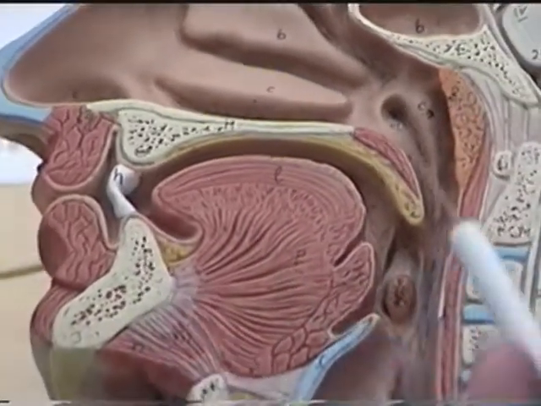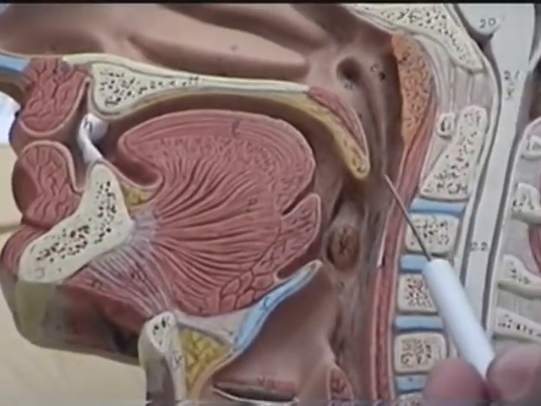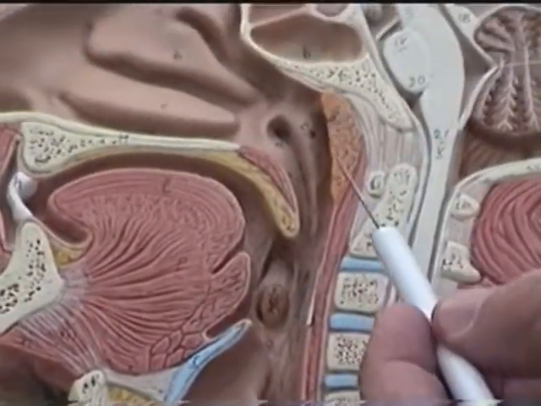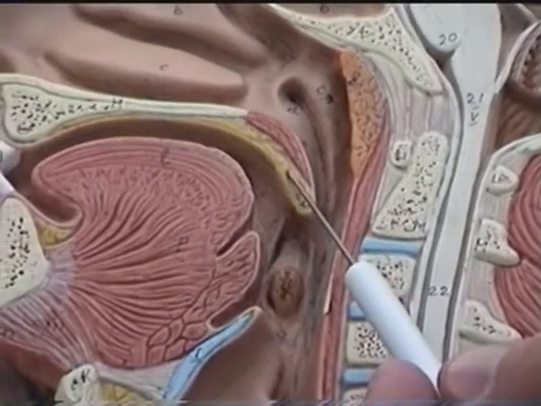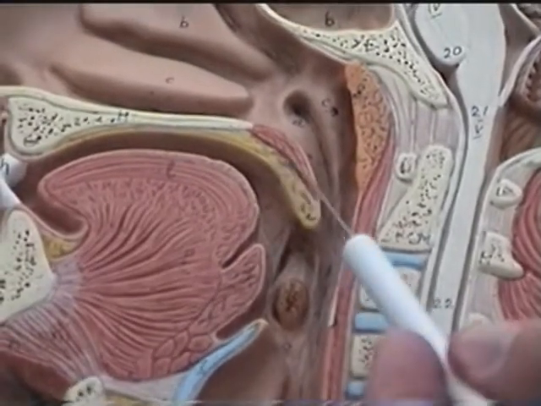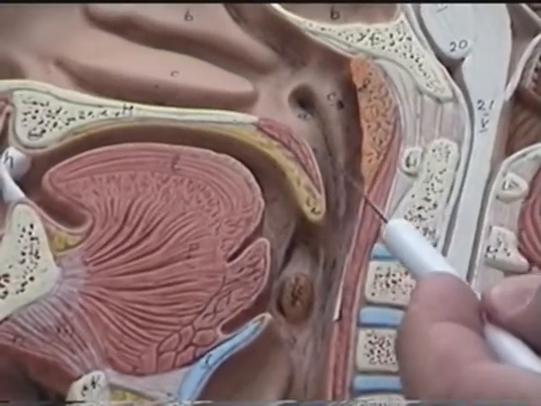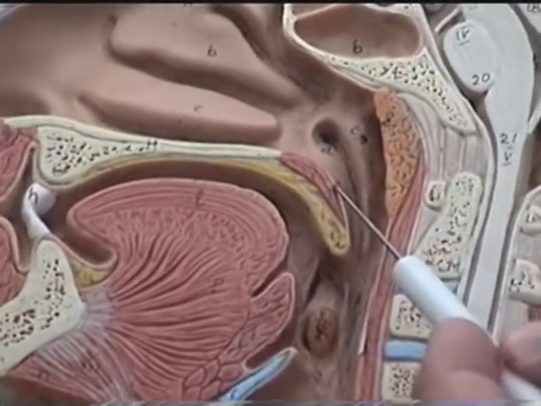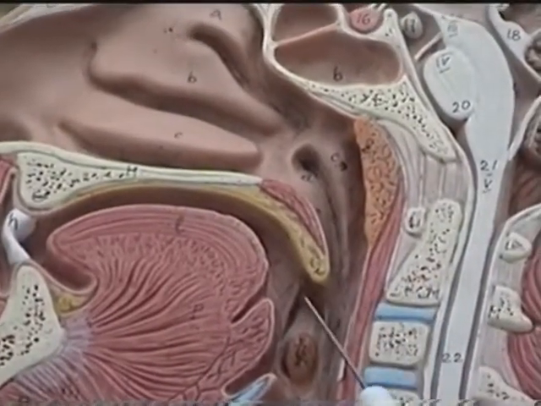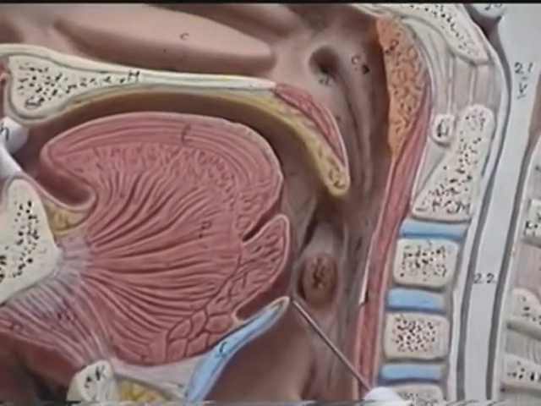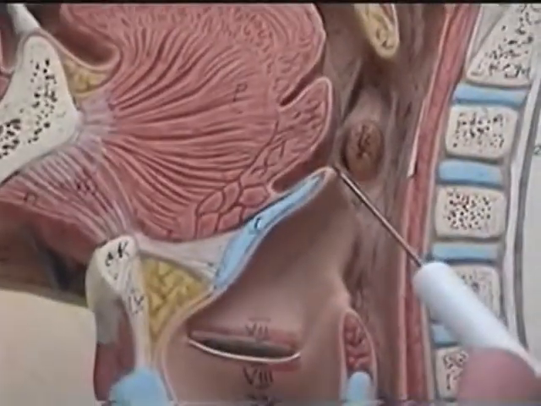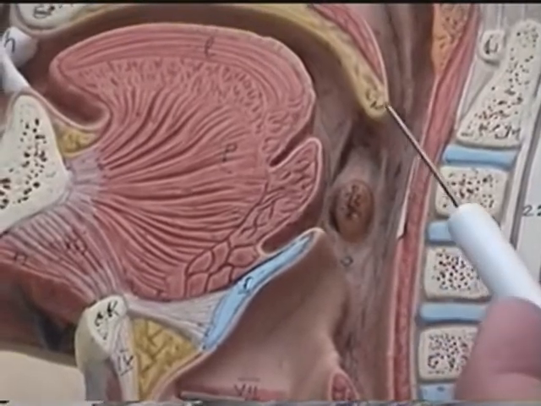So as we continue backward, we actually have a pharynx, which is our throat. The part of the pharynx that's posterior to the uvula and superior to the soft palate is called the nasopharynx. The area between the end of the uvula and the start of the epiglottis here is the oropharynx.